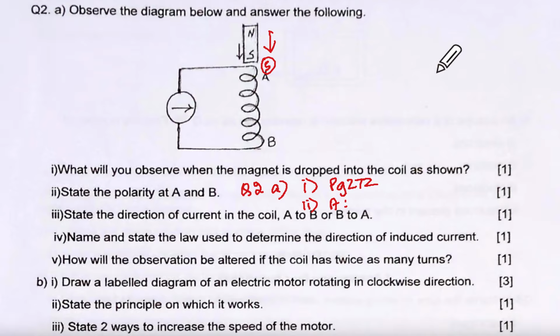When is the clock rule to be used? When the current is going like this, it is going to give you the south polarity, the face of the coil facing you. But the current has to pass through that. So remember that, and be careful.